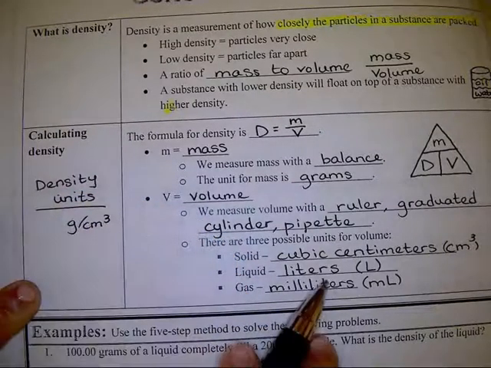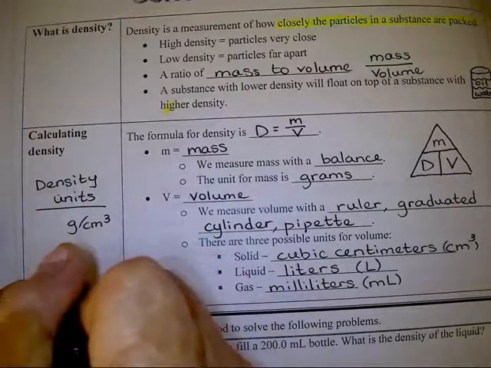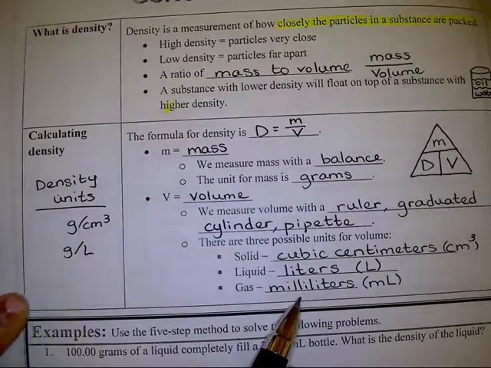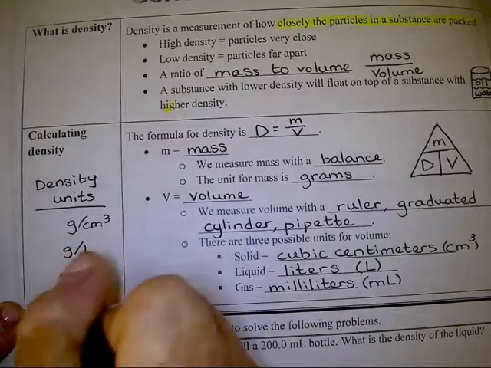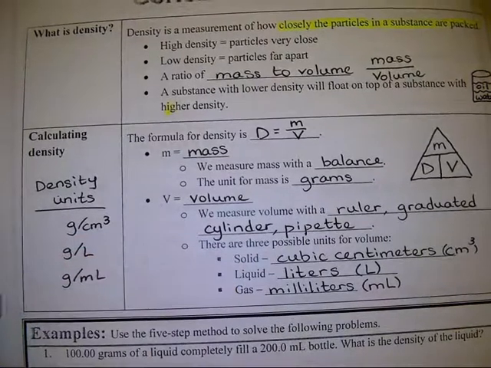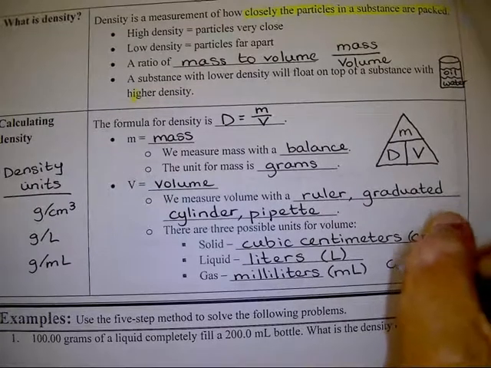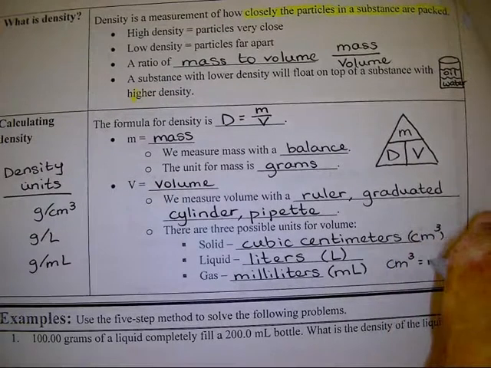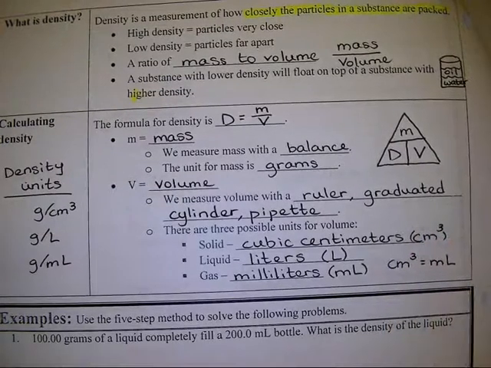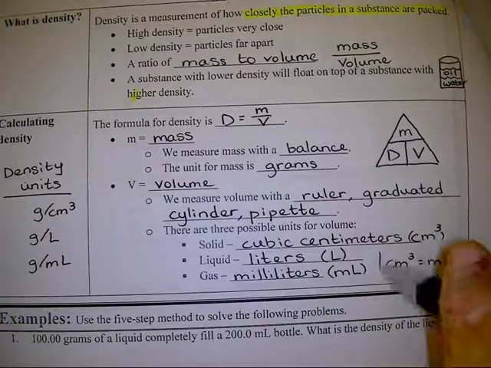Liters on the bottom, then it will be grams per liter. And if milliliters on the bottom, then it will be grams per milliliter. One other thing I want you to know is that cubic centimeters and milliliters are the same. They're equal to each other.